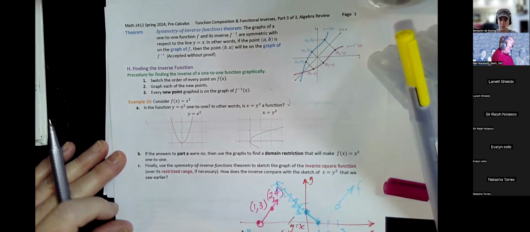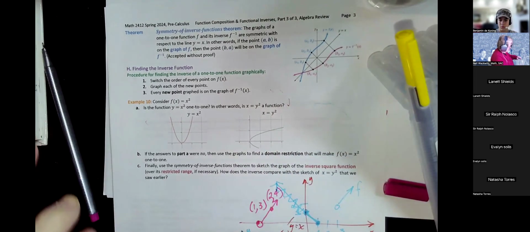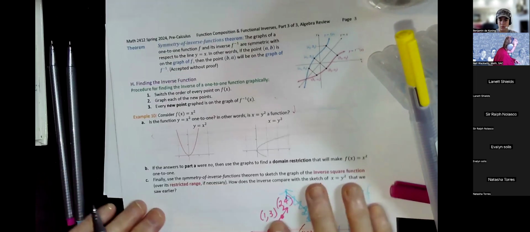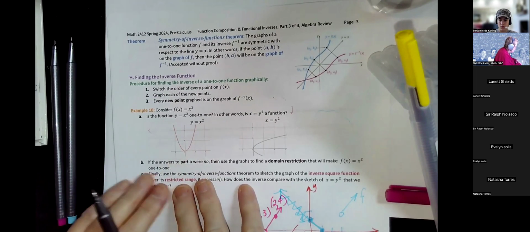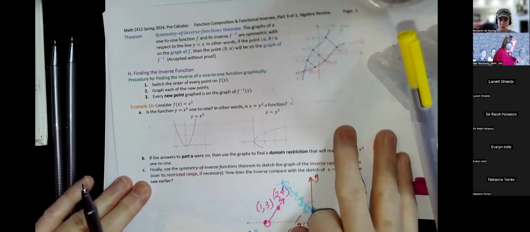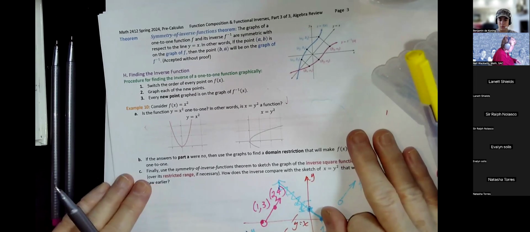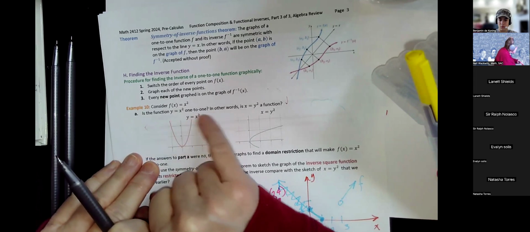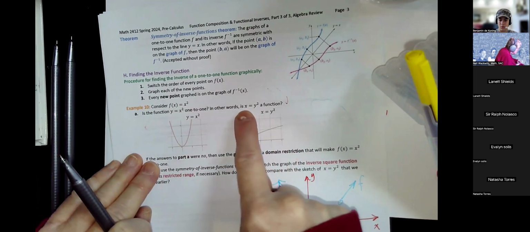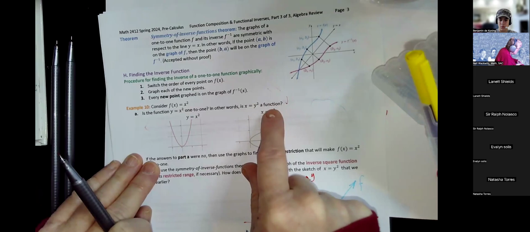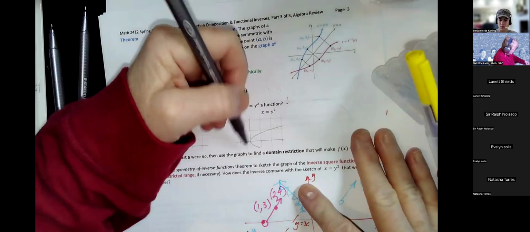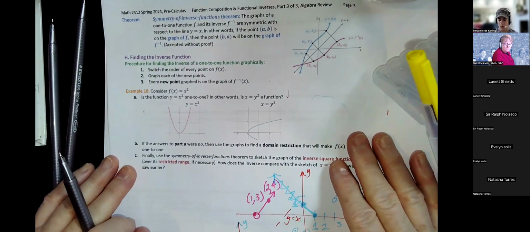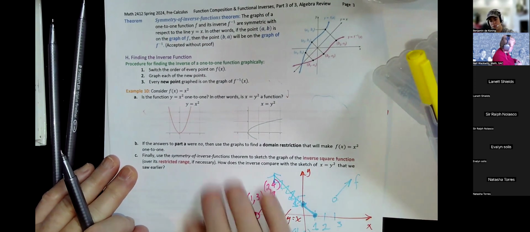So we already talked about y equals x squared. Is y equals x squared 1 to 1? And I did not say before, but this is the same question as if I switch x and y, is x equals y squared a function? So there's x equals y squared. Is that a function? No, it fails the vertical line test. That's right.